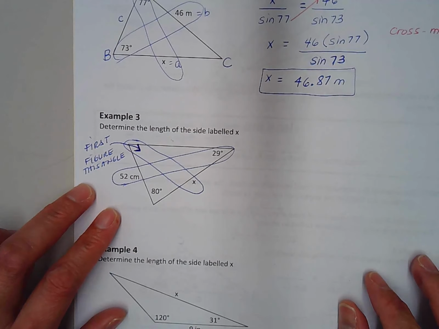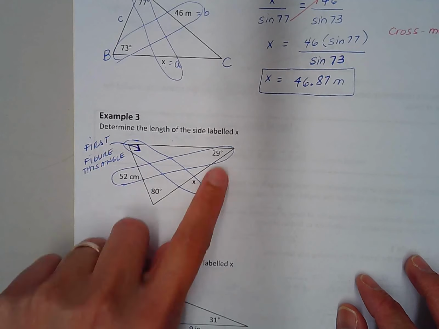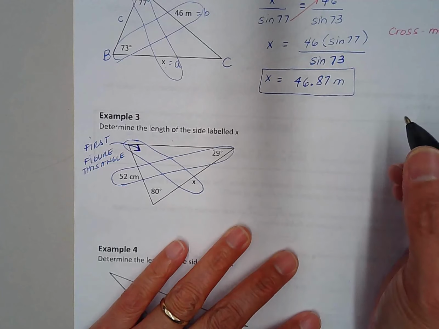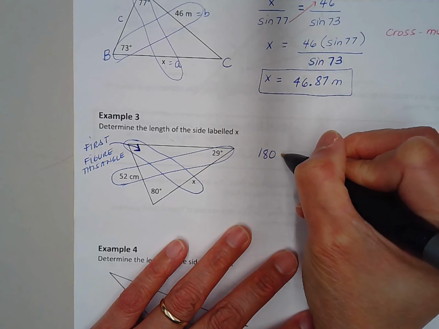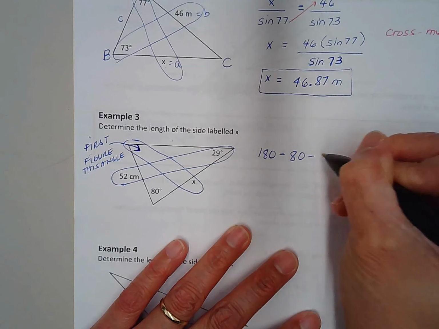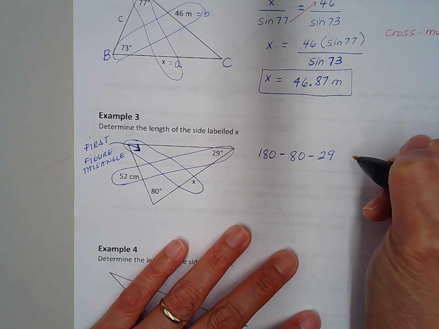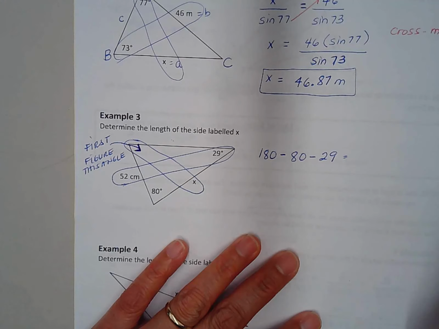Okay, so we know that the sum of all the angles in a triangle is 180. That's from our lesson 1. So that means 180 minus 80 minus 29 will be our missing angle, whatever's the leftover of that.